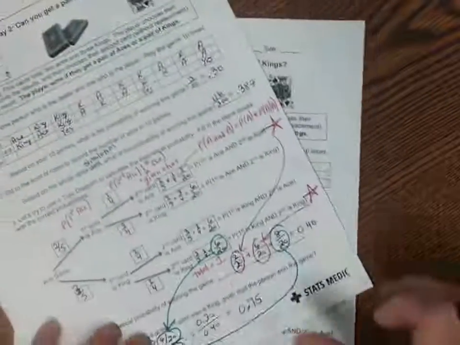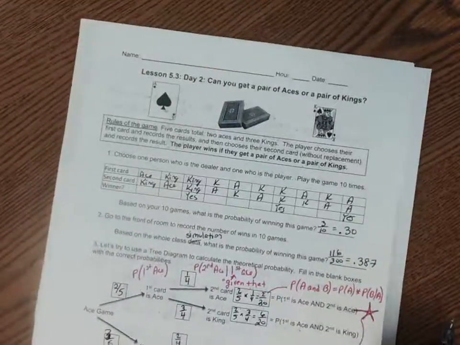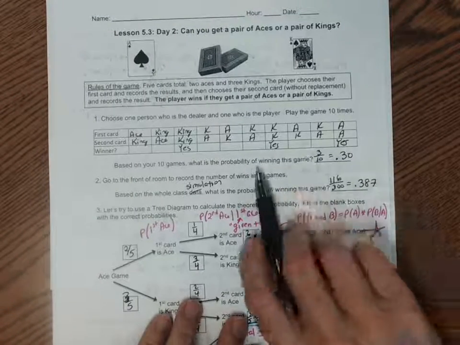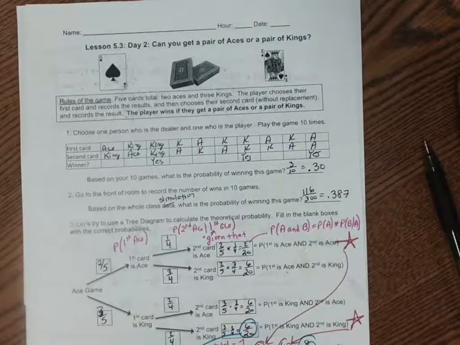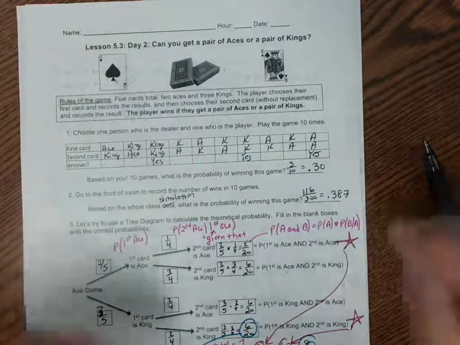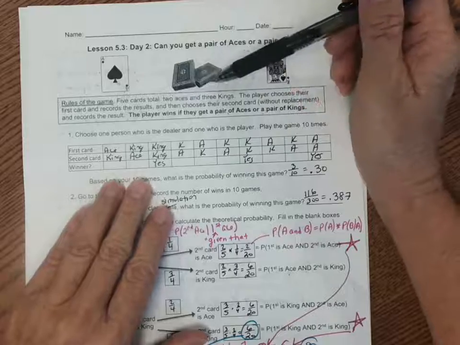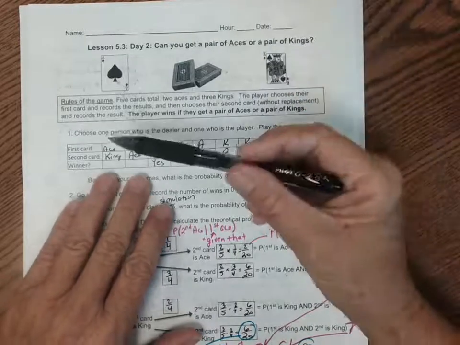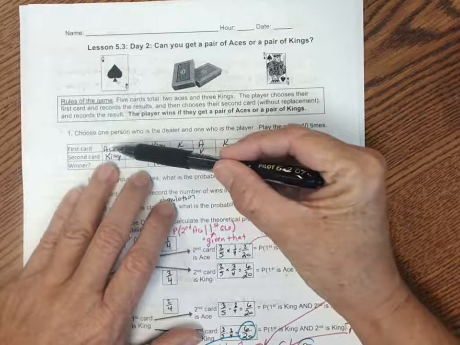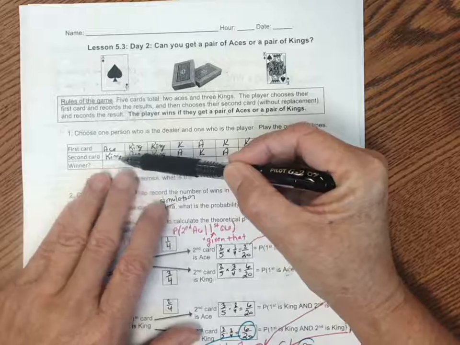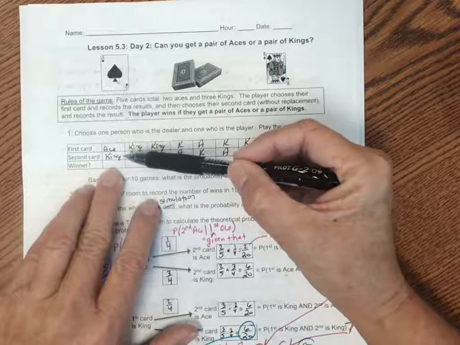And actually, I'm using different problems than we had in class. Well, it's the same problems, but just different numbers. So in this game, or this event, if you had 2 aces and 3 kings, and you randomly were drawing cards. So here's where I'm just showing what I drew for the first card, and then without replacing it, draw a second card. If we get 2 aces or 2 kings, you win.